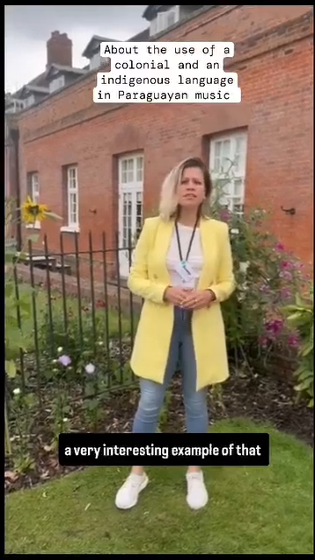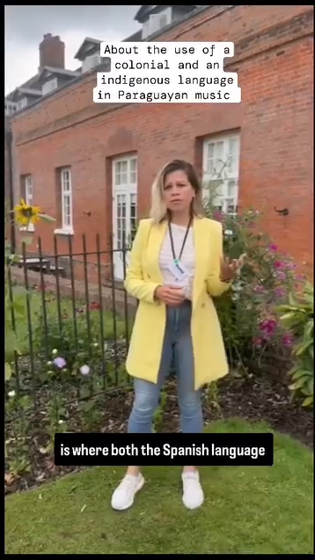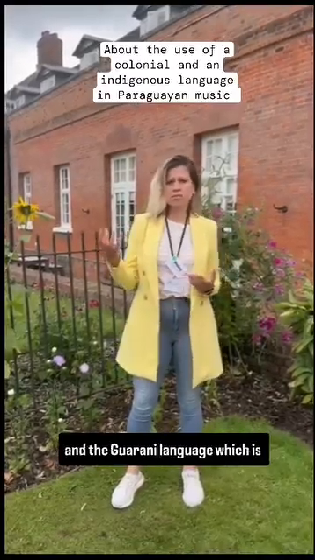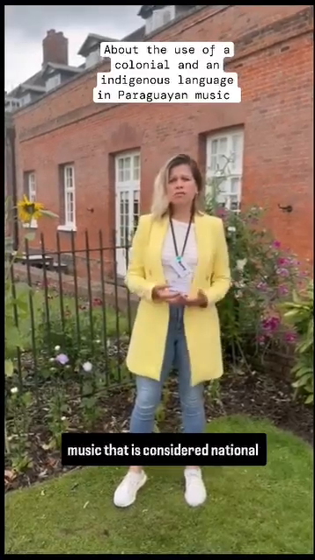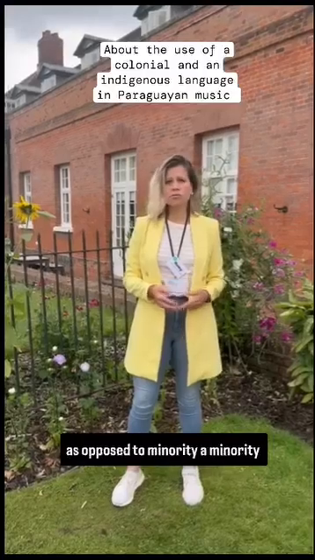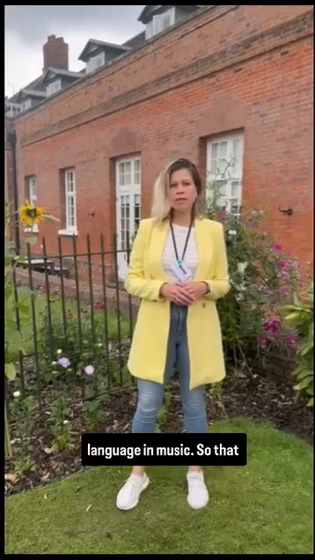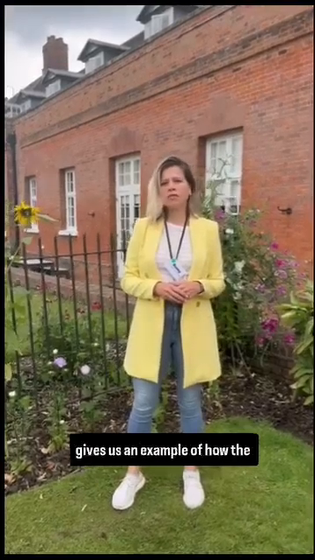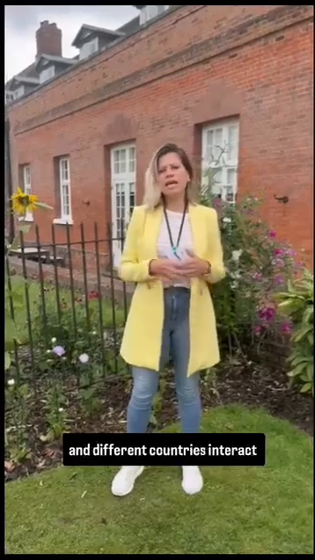A very interesting example of that is Paraguay, where both the Spanish language and the Guarani language, which is an indigenous language, are used in music that is considered national as opposed to a minority language in music. So that gives us an example of how different languages from different cultures and different countries interact in the process of creating music.